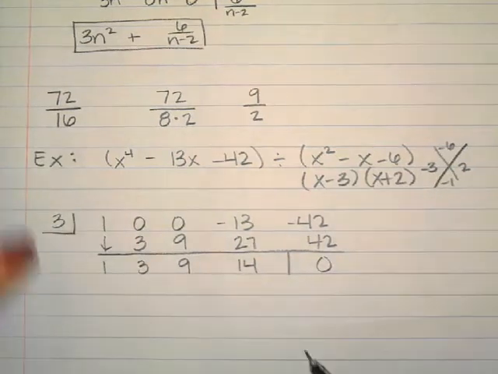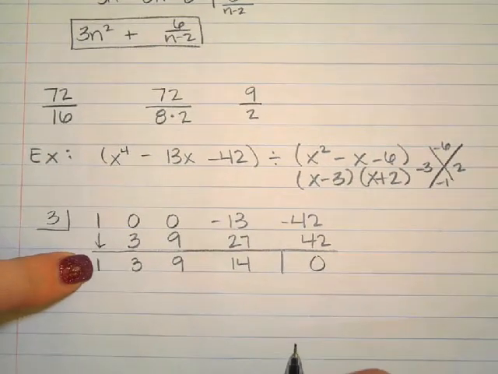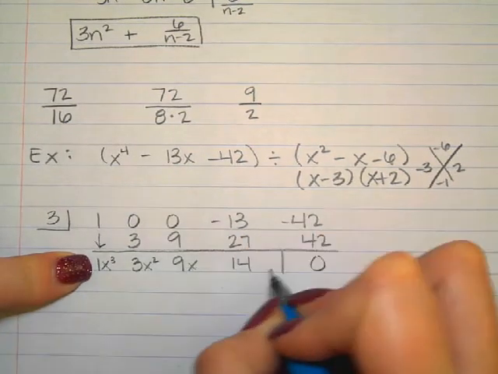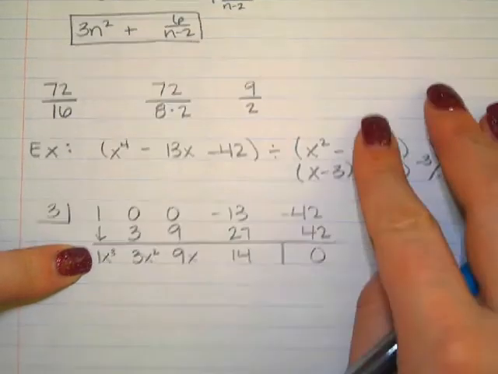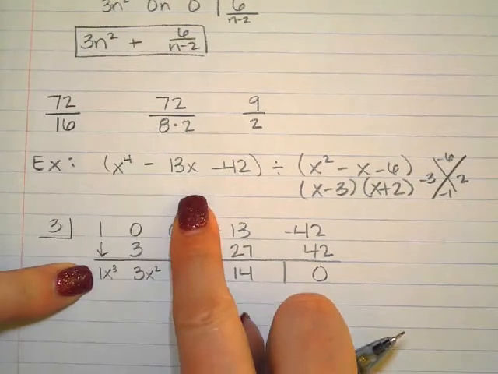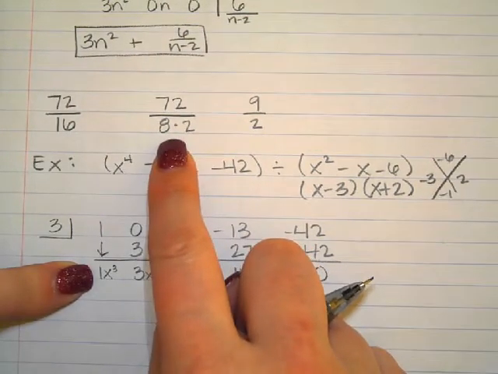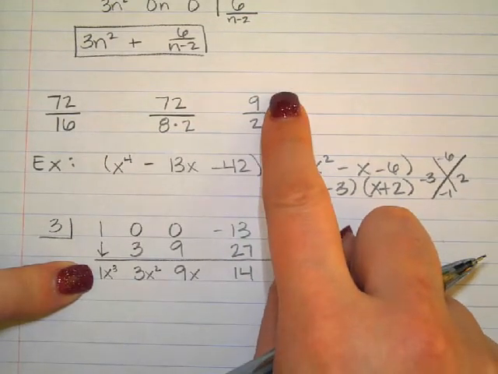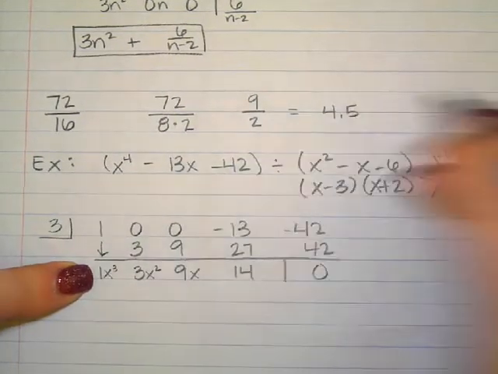Okay, so that was an x to the 4th. What is this now? Okay, so we got x to the 3rd, x to the 2nd, x, no x, and then no fraction because it was 0. So we took this, figured out how to break it down into 2 smaller pieces, and then we had this middle step where we said, all right, now we've simplified the top a little bit, but we still have to divide by 2 before we can say our answer is 4.5.